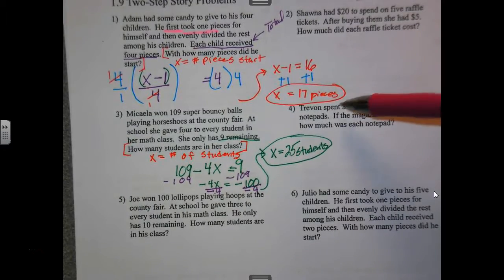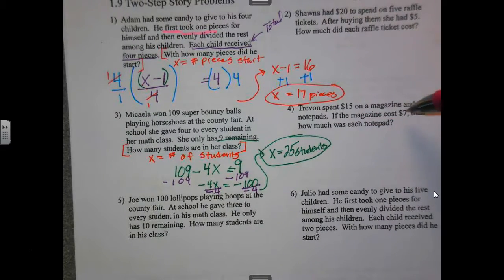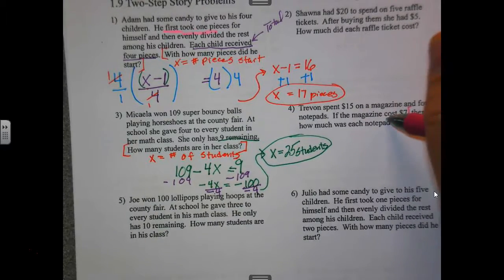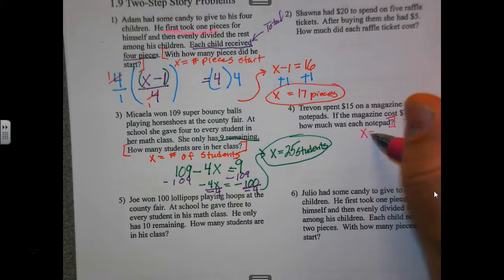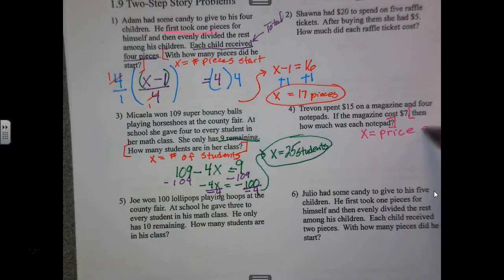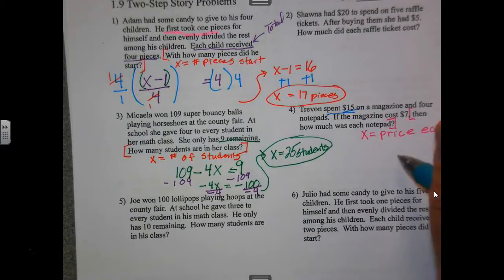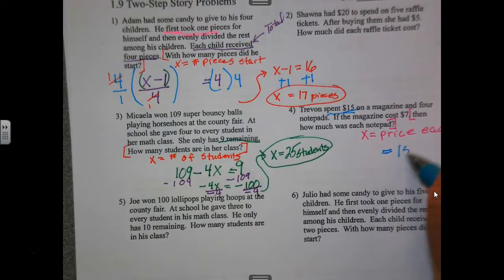Okay, Trevon spent $15 on a magazine and 4 notepads. If the magazine cost $7, then how much was each notepad? So x is going to be the price of each notepad, right? Okay, what's our total? Yeah, 15. Our total here is 15. Spent 15.